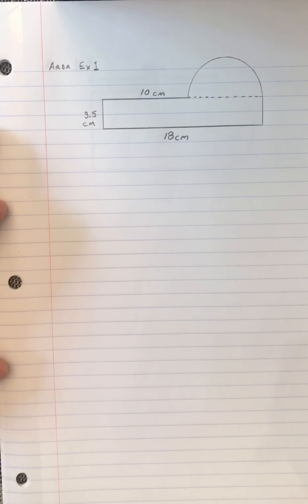Good morning, everyone. We're going to continue with our composite shapes today, except we're going to step it up a notch and add some semicircles into our composite figures. So let's take a look at this first one.